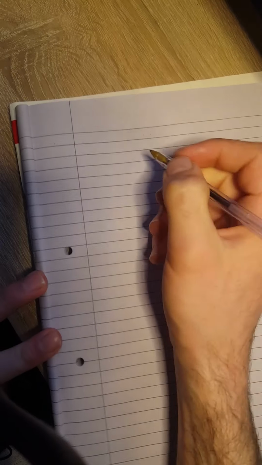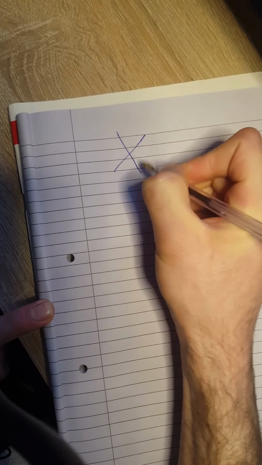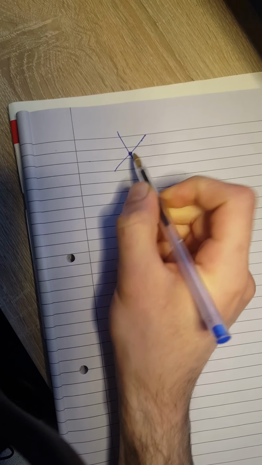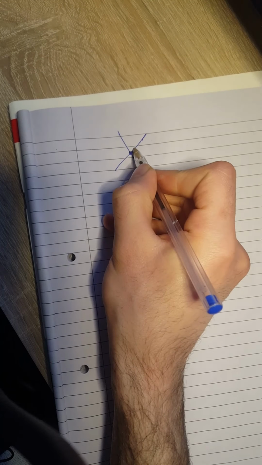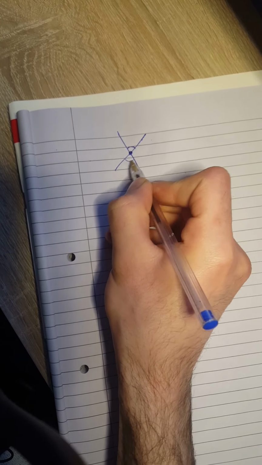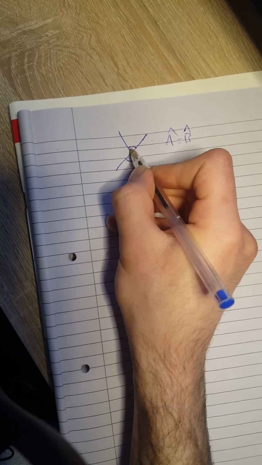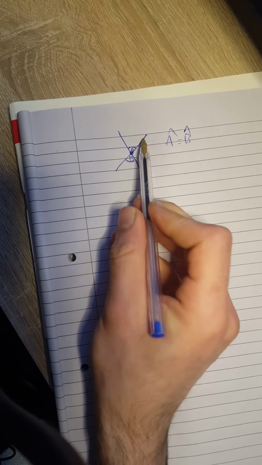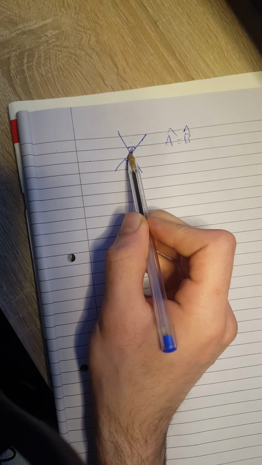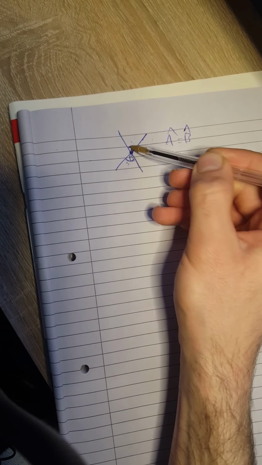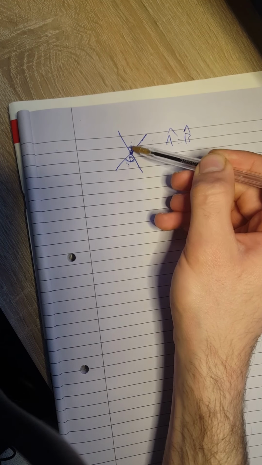One more thing, if I've got two lines that cut each other in one point, this angle will equal this angle. So A equals B in here. This one A, this one B. They cut each other, they meet in one point, so the opposite angles will be equal.